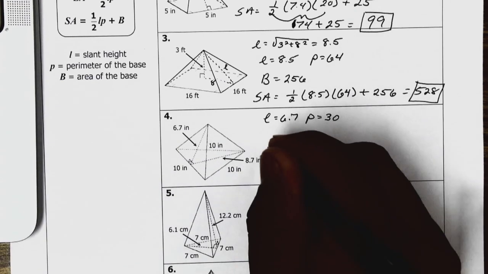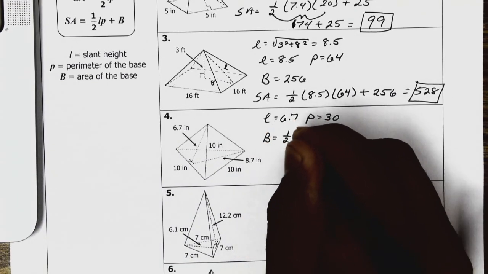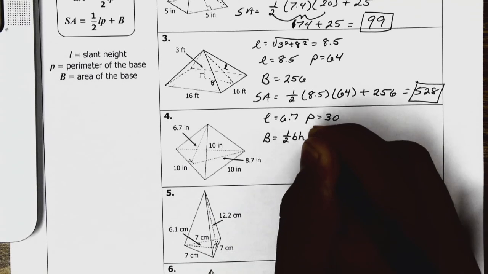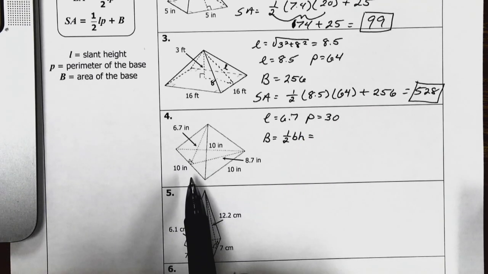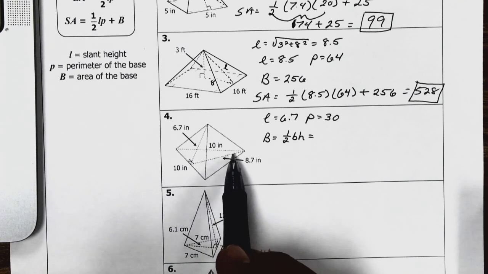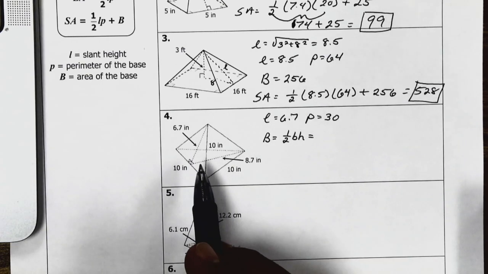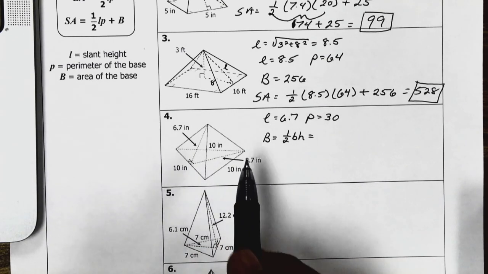All right, now for the base, big B, remember we're using the formula 1/2 base times height. So the base of the triangle is this 10, because right here, see this line right here, this one? This is the height of the base of the triangle that's flat on the ground, if you have to think in 3-dimensional space. So this 8.7 is the height.